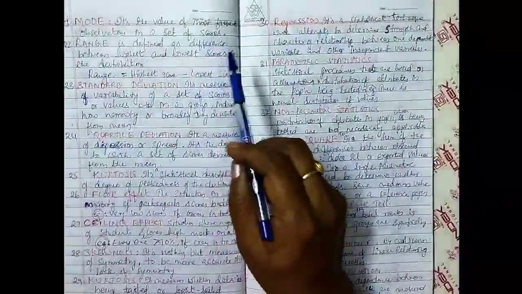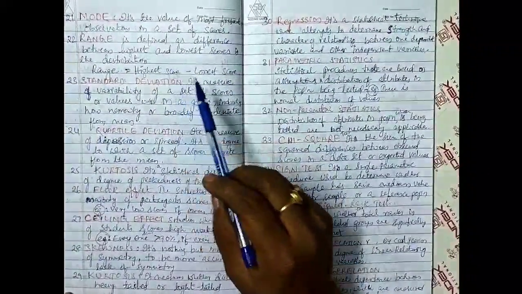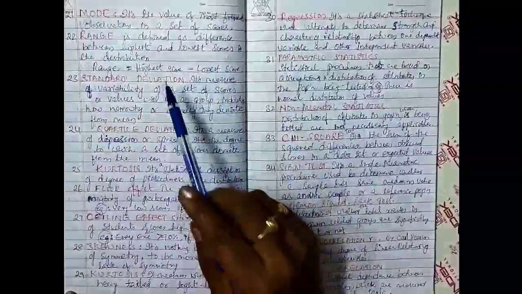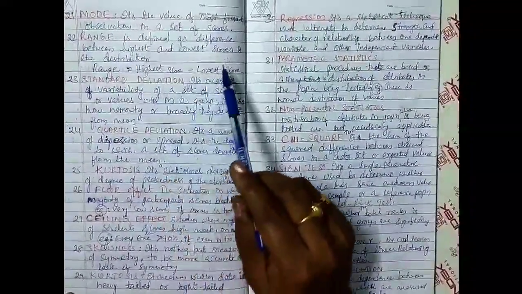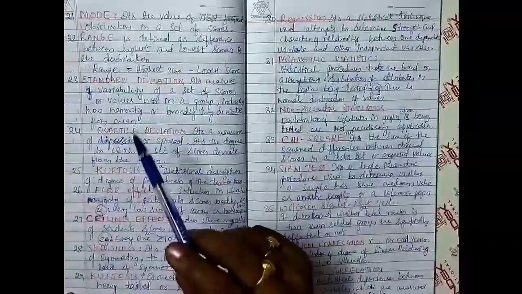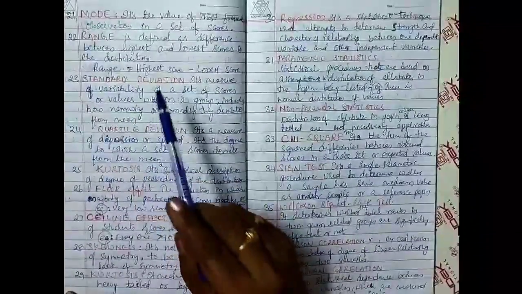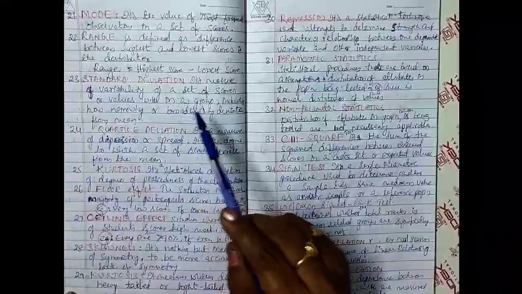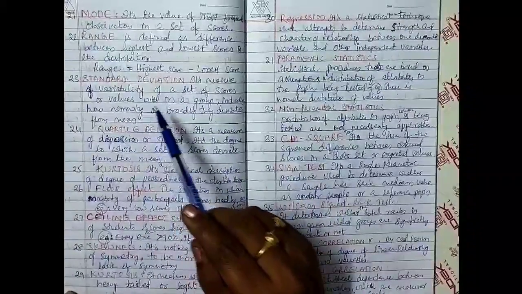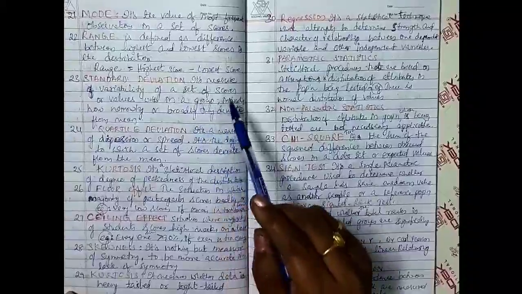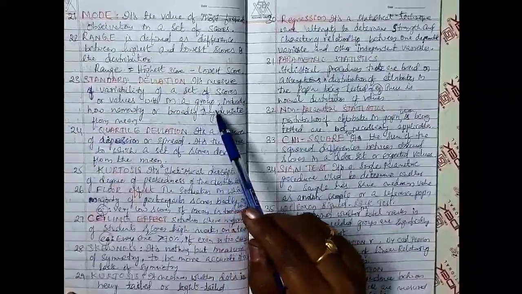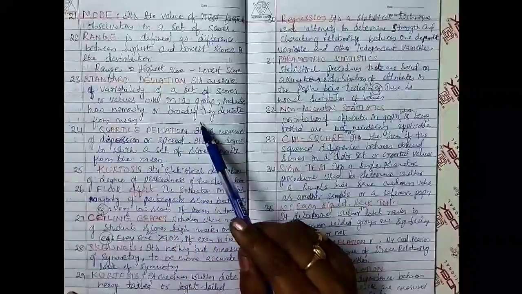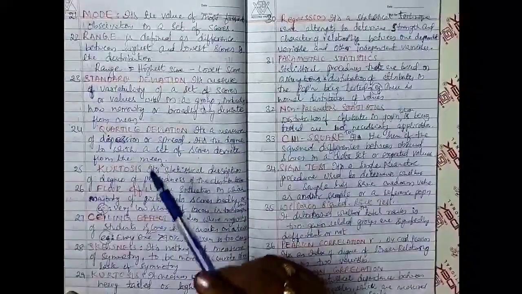Mode. It's the value of most frequent observations in a set of scores. Range. It is defined as the difference between the highest and lowest scores in a distribution. So, range is equal to highest score minus lowest score. Standard deviation. It's the measure of variability of a set of scores or values within a group, indicating how narrowly or broadly they deviate from the mean.